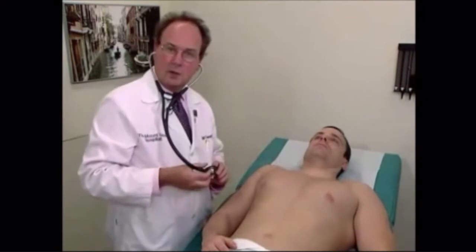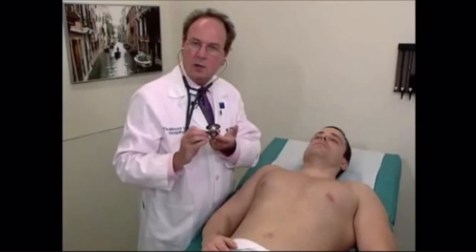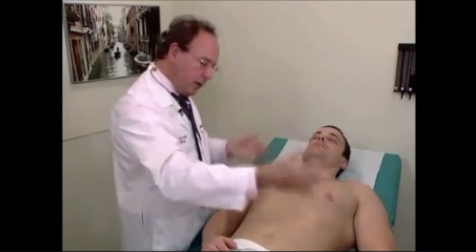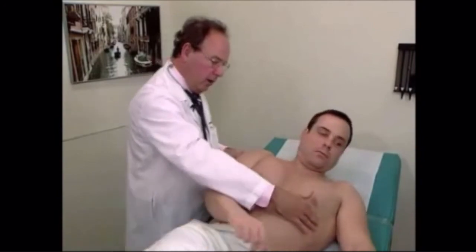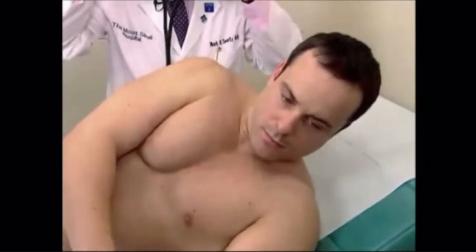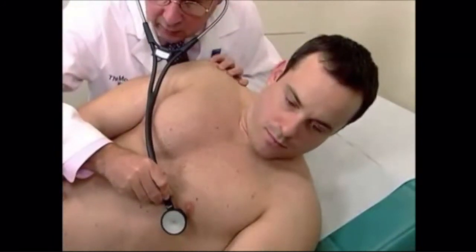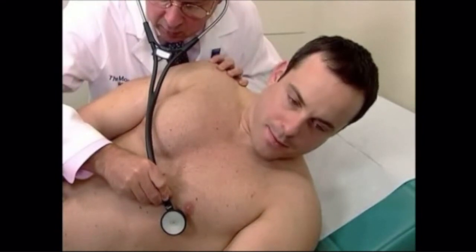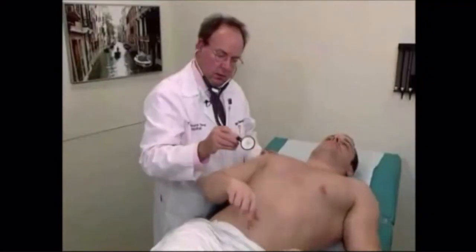The final standard cardiac position is evaluation of the mitral area using the bell with the patient in the left lateral decubitus position. Mr. Johnson, can you just move your body closer to me? Just move over straight this way and turn over on your left side. That's fine. And with the bell, listening in the mitral area for the low-pitched diastolic murmur of mitral stenosis. And you can turn back. Comfortable?